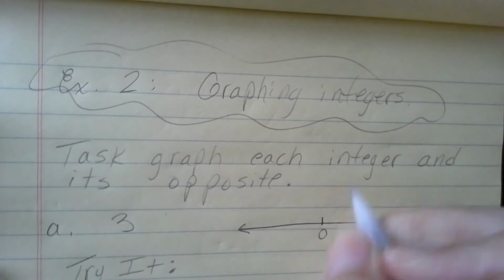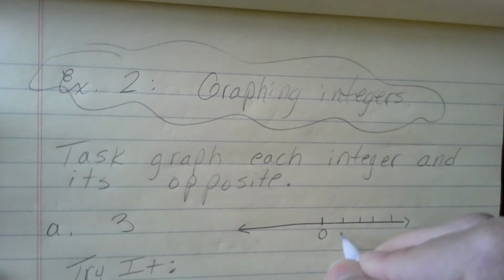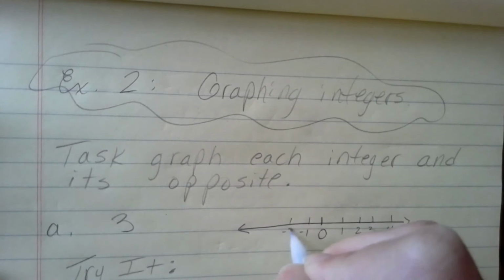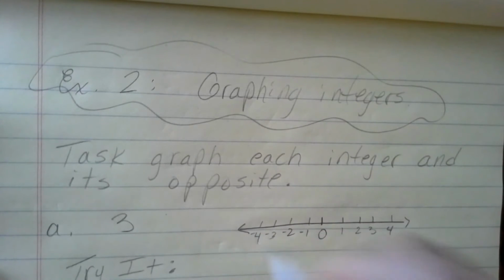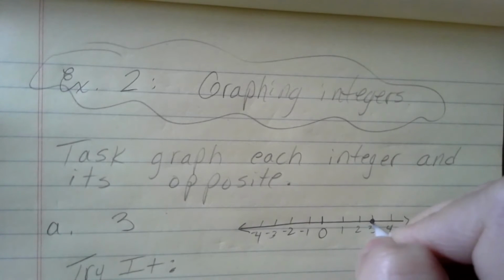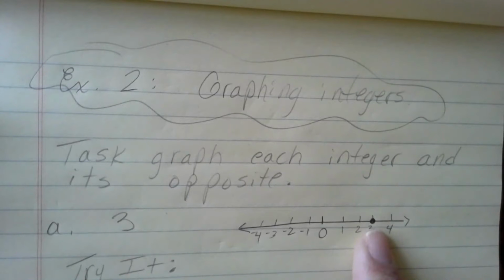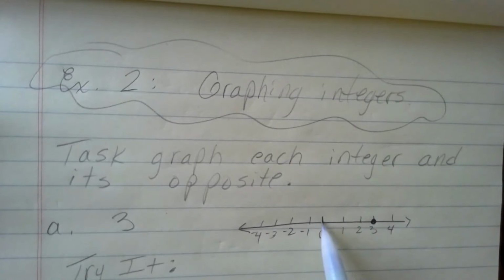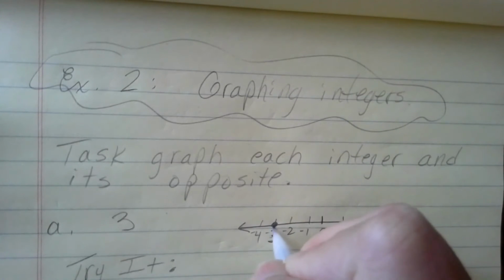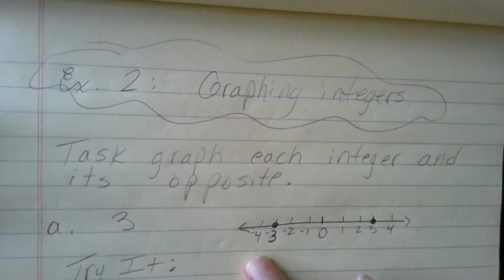Remember, positive numbers go to the right. So 1, 2, 3, 4. And then negative numbers go to the left. Negative 2, negative 3, negative 4. There we go. Okay, so if I'm going to graph 3 on the number line, I put a filled in dot at 3. Its opposite would be the same distance away from 0, but just on the other side, right? And so hopefully you know right away without even having to count that it's negative 3. So you would graph negative 3. So we just graphed 3 and its opposite.